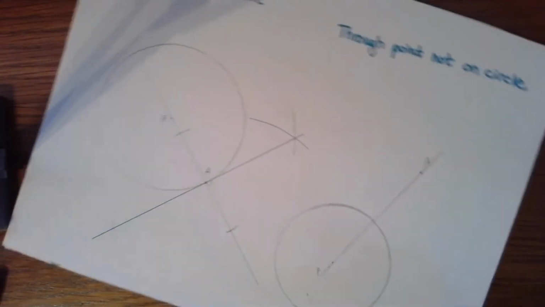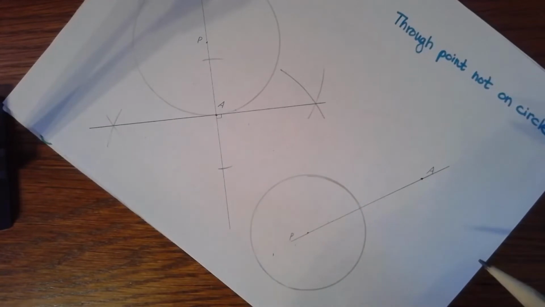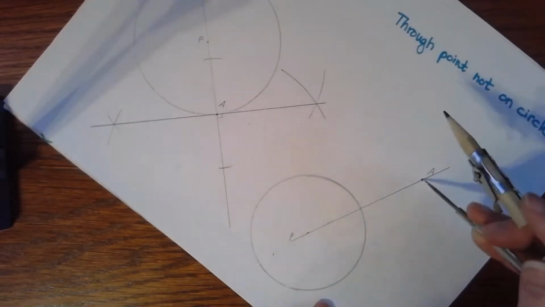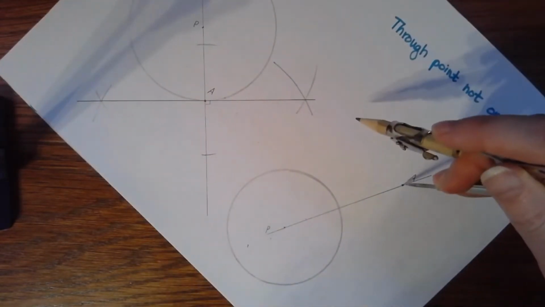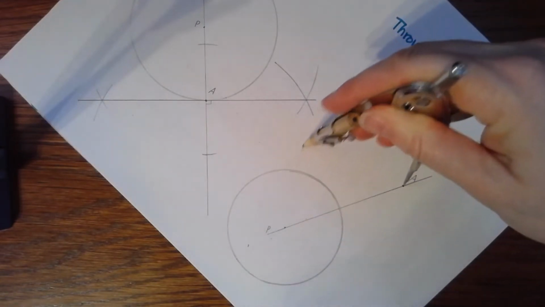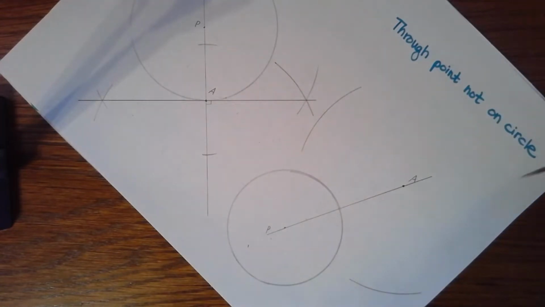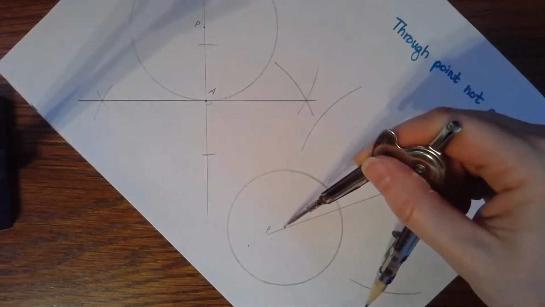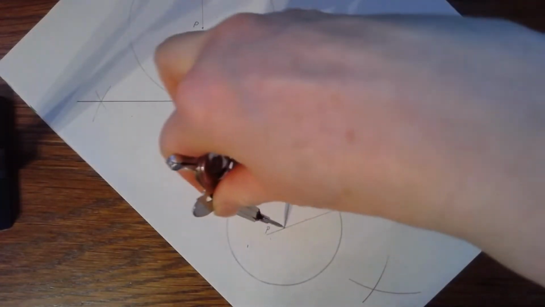To find the midpoint, I need to find the perpendicular bisector of AP, and wherever that perpendicular bisector crosses the line will be my midpoint. To find the perpendicular bisector, I do an arc above and below the line from one end point, so from A, and then the other end point of the segment I'm trying to bisect, so from P.